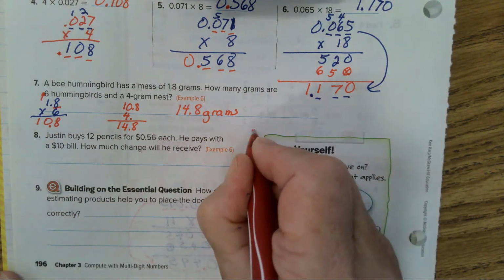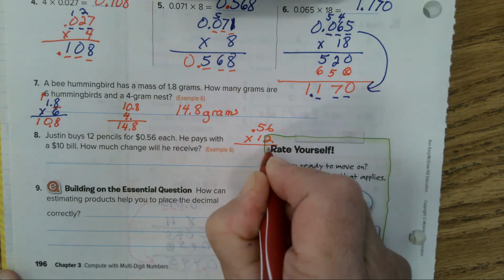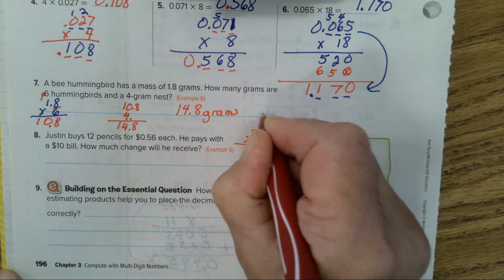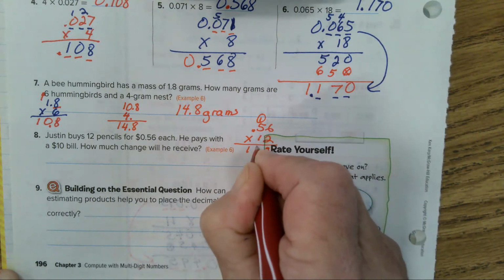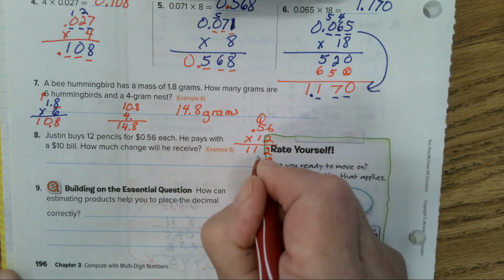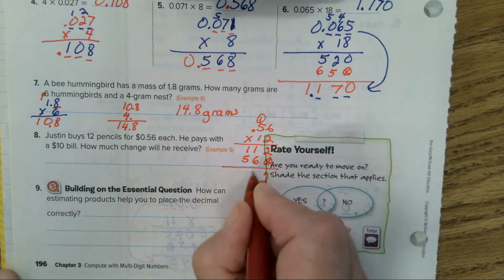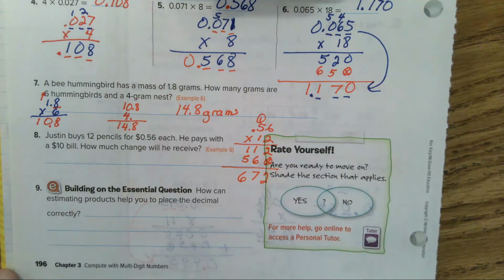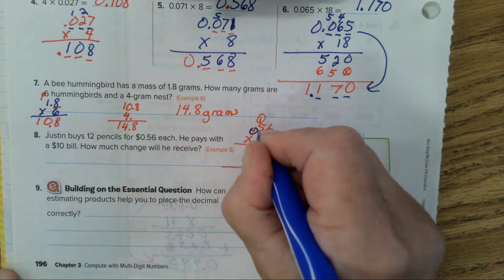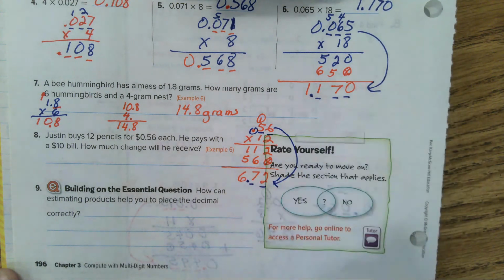I'm going to put the 56 on top times 12. 2 times 6 is 12. Carry a 1. 10 plus 1 is 11. 1 place value 0 because there's one number behind the 1. 1 times 6 is 6. 1 times 5 is 5. Add them together. How many numbers are behind the decimal point in the problem? 2, 1, 2. So now what's my second step? The pencils are going to be $6.72.